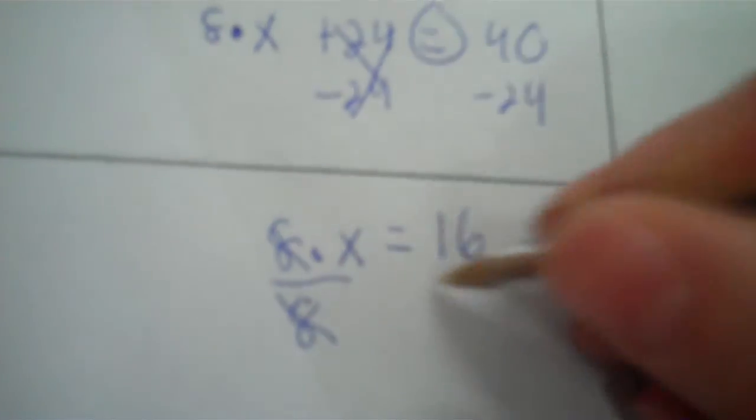Alright, so we have the 1, 2. We get rid of the plus 24 with a minus 24. We get rid of the times 8 with a divide by 8. Then 40 minus 24 is going to take me to 16. Divide by 8. 16 divided by 8 is 2.